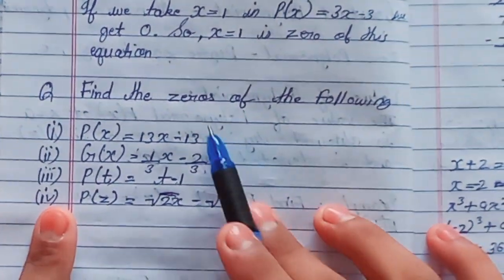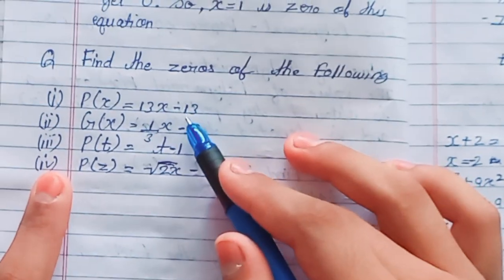Moving on, there are some questions on zeros of the following. I'll solve one of these.